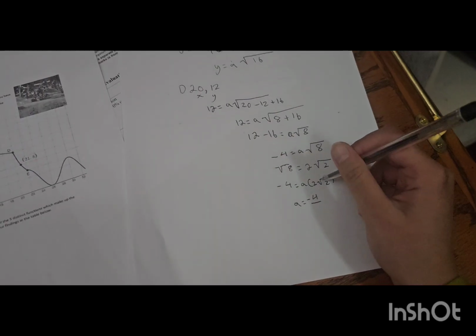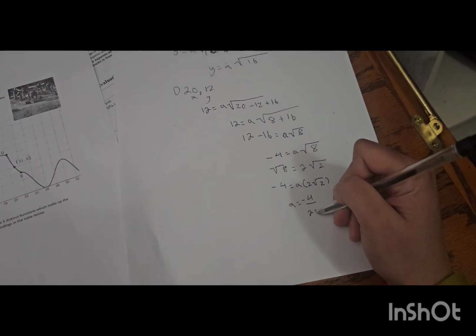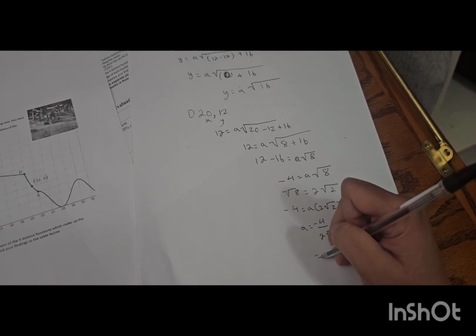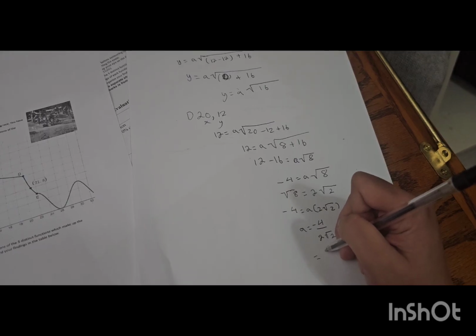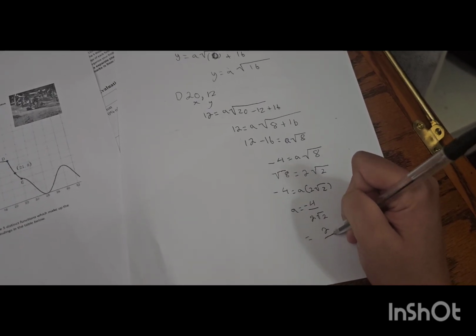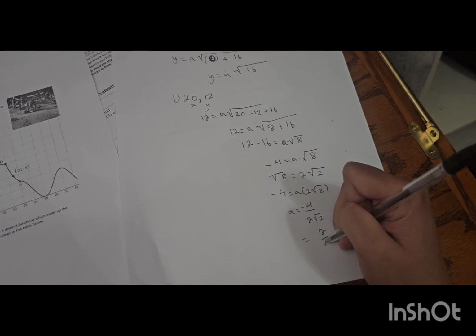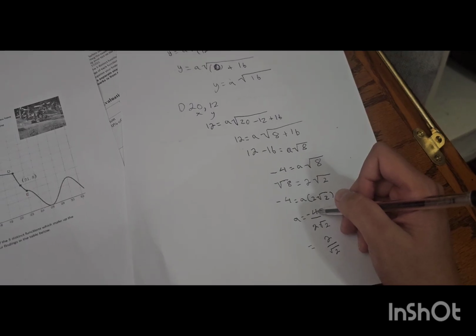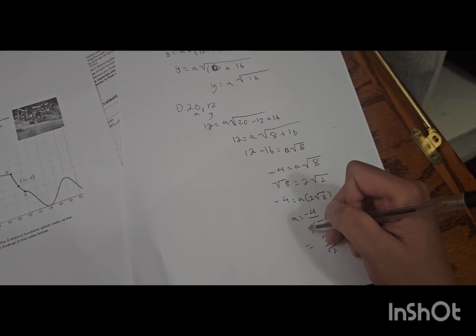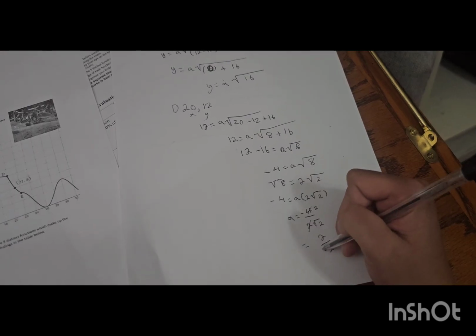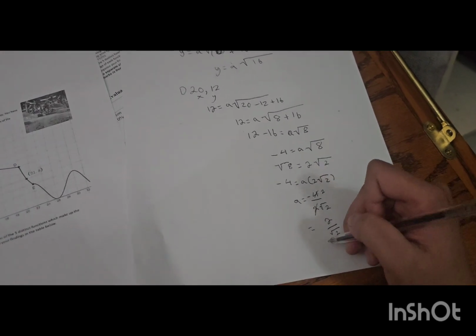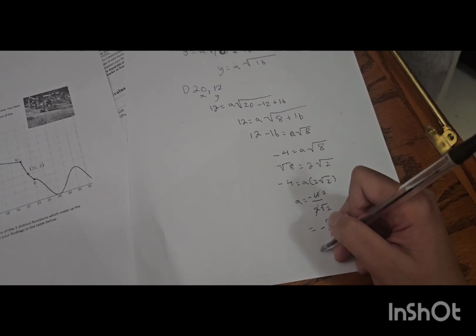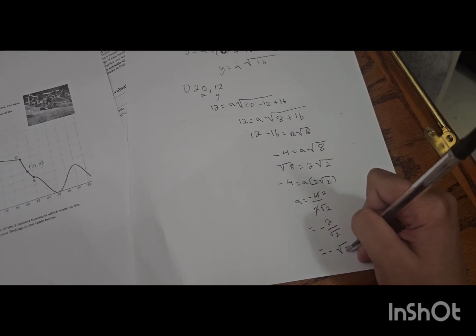So this goes on the bottom, and if I simplify, 4 over 2 is 2, and the 2 cancels out, that's just 1. If I simplify this further, that's negative square root 2.